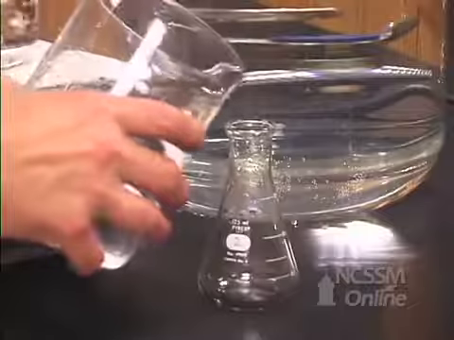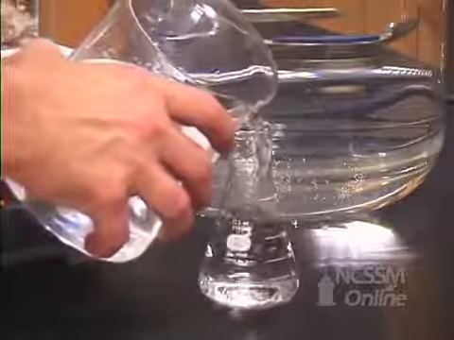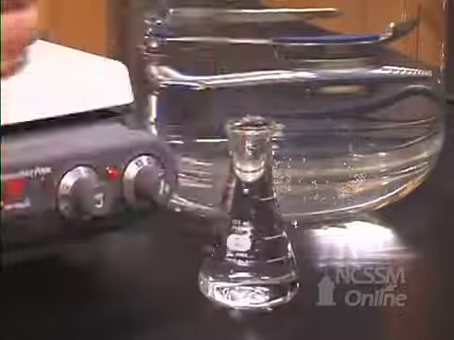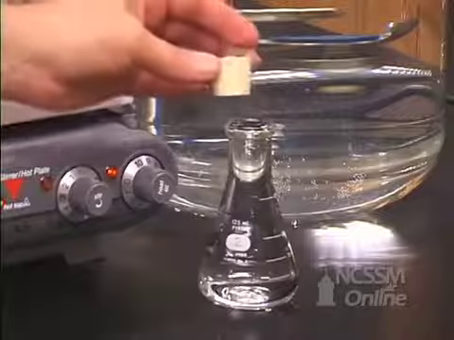We will now fill the flask completely with water. The volume of the water that completely fills the flask is the volume of the air that filled the flask at the temperature of the boiling water bath.